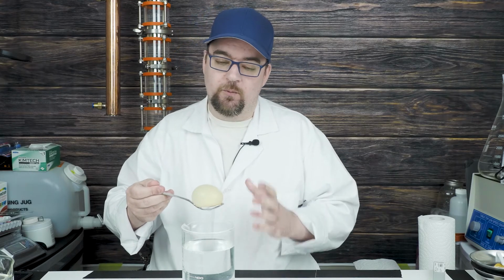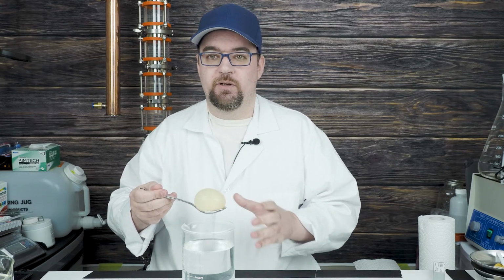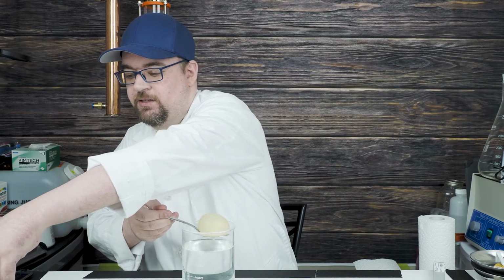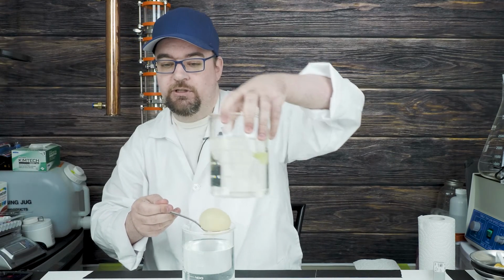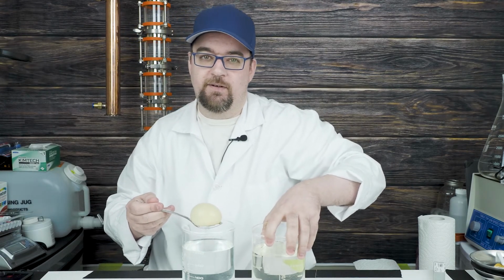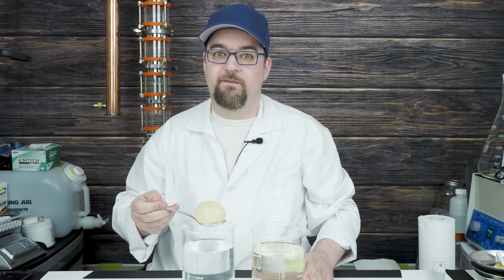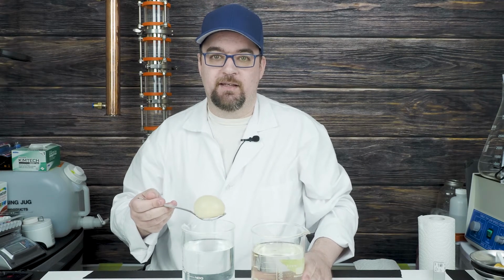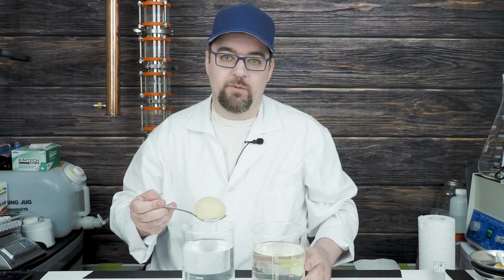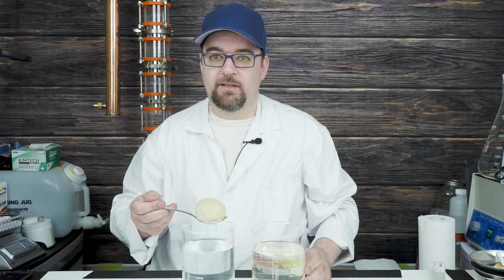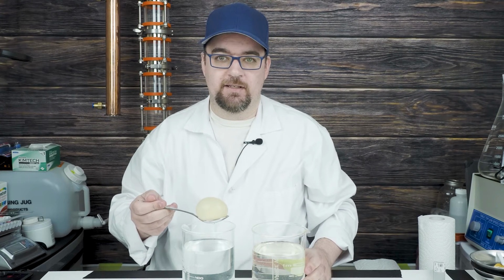I've weighed it. It weighs 93 grams. I'm going to be placing it in this sugar water solution, which has a specific gravity of 1.155. And then at the end of the video, we will check the egg's weight again and see what it is. So let's get started.